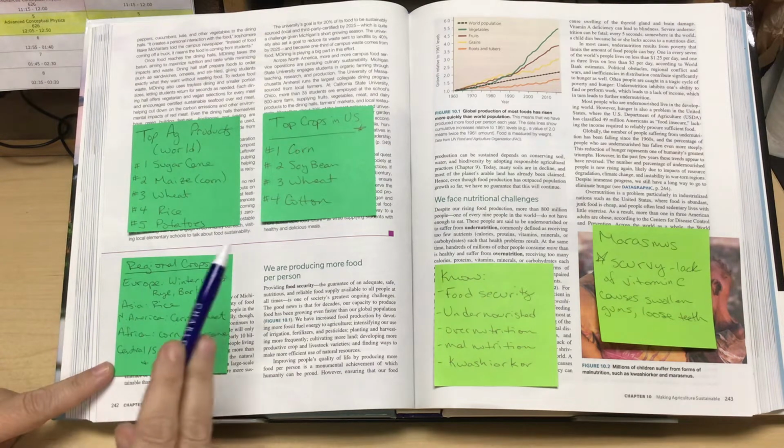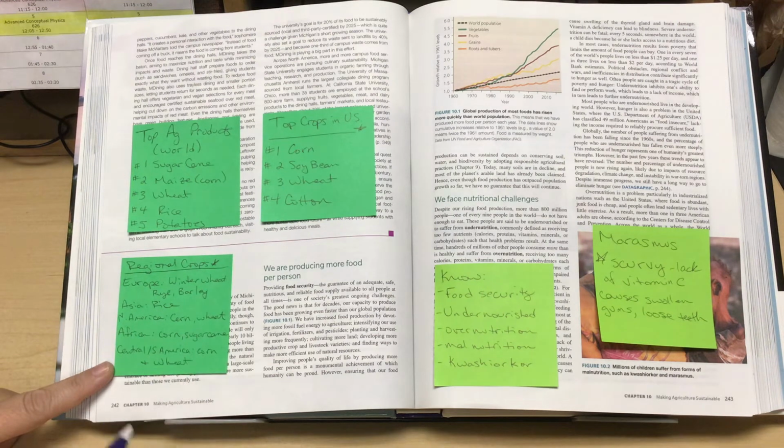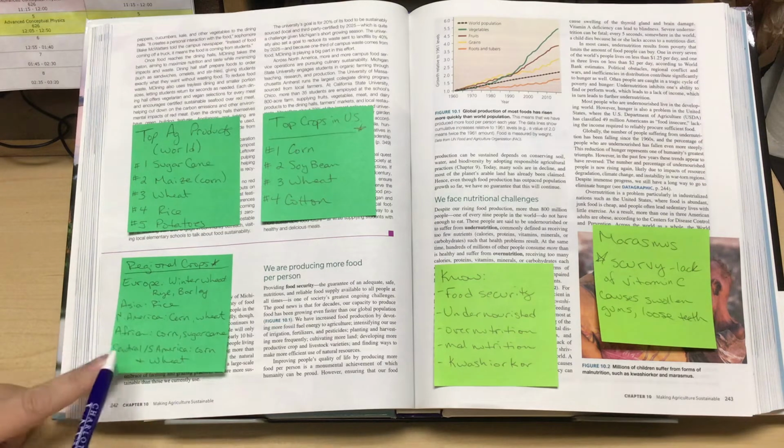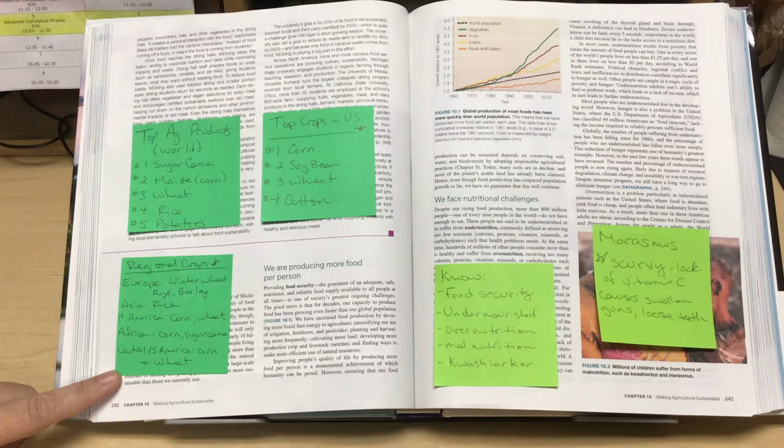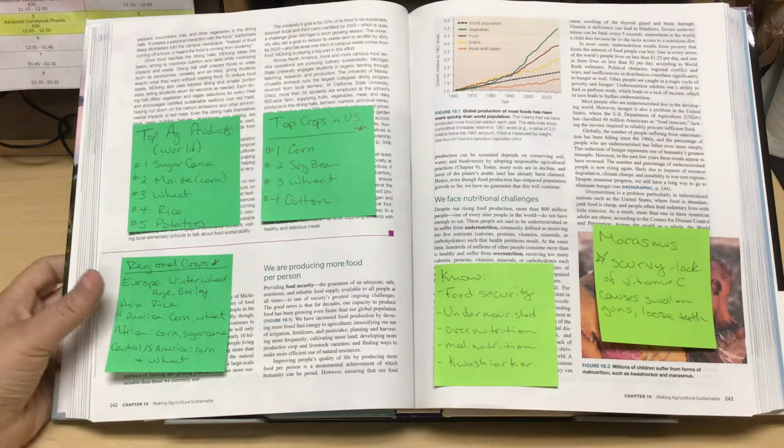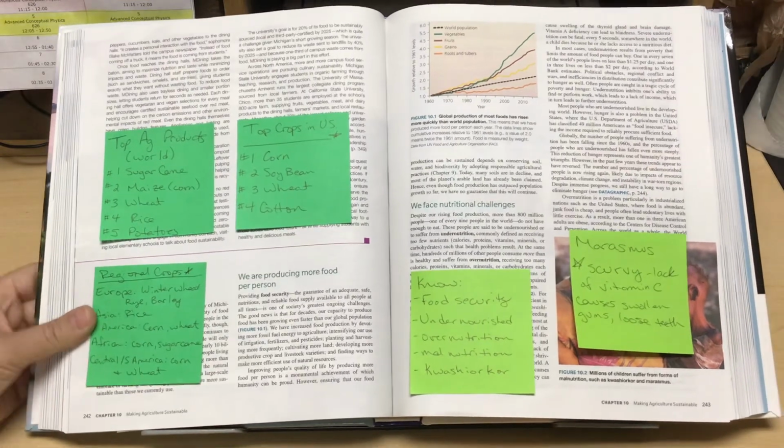In North America, like up there, corn and wheat are regional crops. In Africa, corn and sugarcane. And then in Central and South America, it is also corn and wheat. So we are producing more food per person.